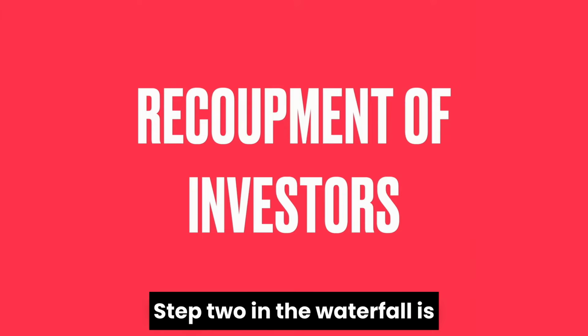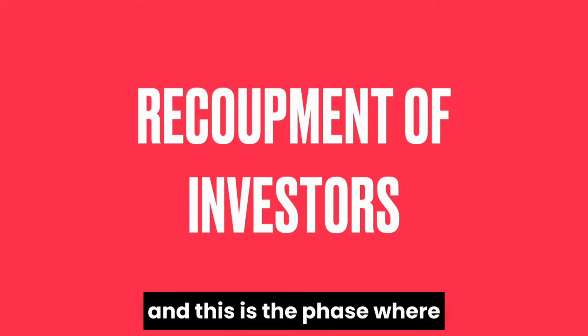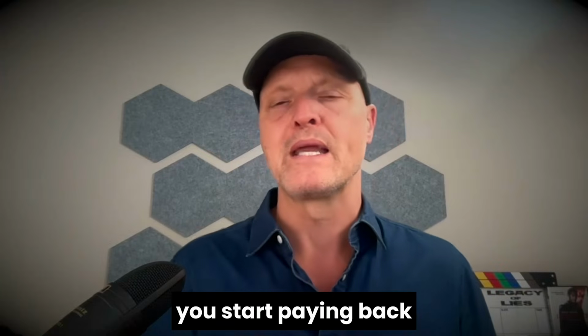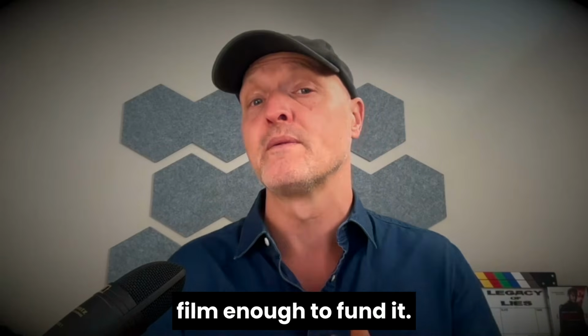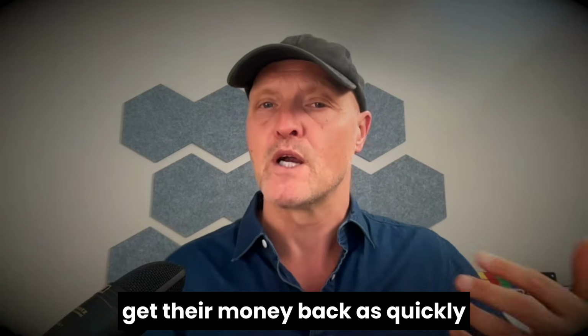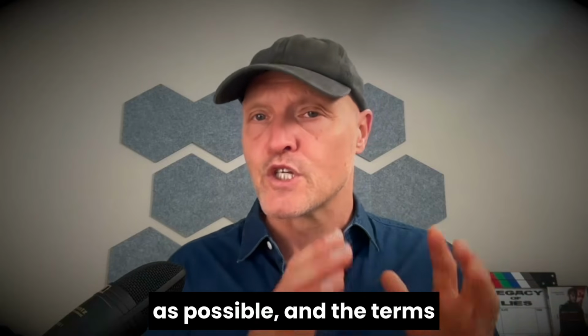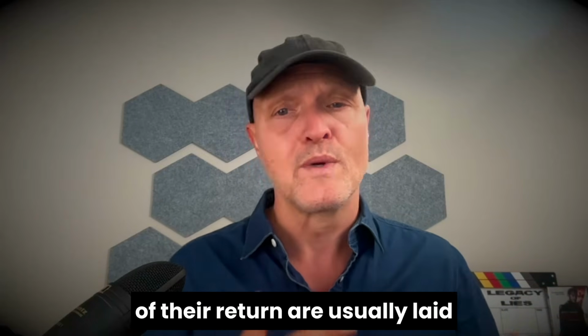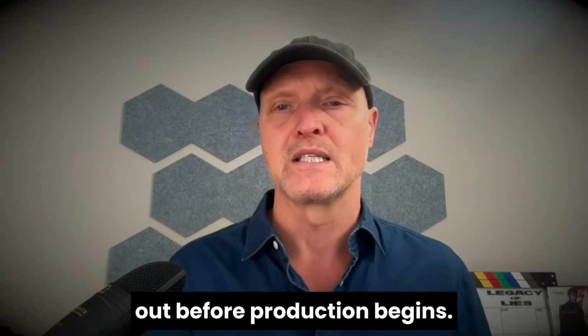Step 2 in the waterfall is recoupment of investors. And this is the phase where you start paying back the people who believed in your film enough to fund it. Generally, investors will want to get their money back as quickly as possible, and the terms of their return are usually laid out before production begins.